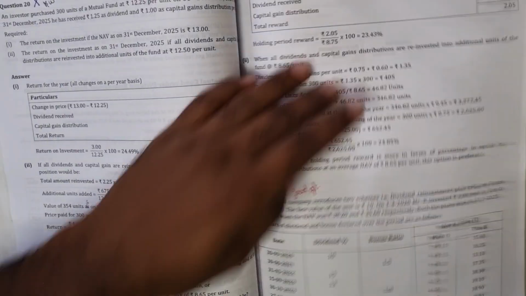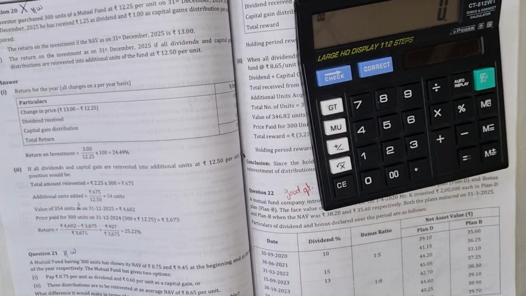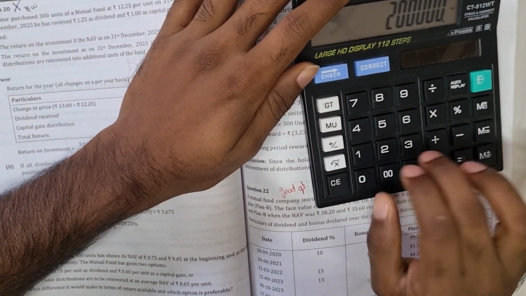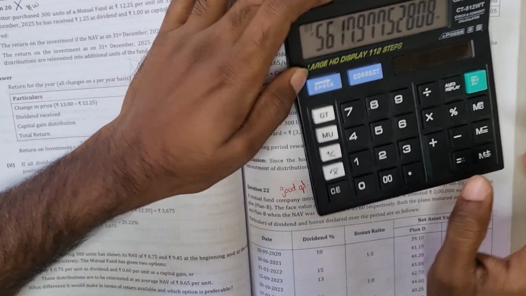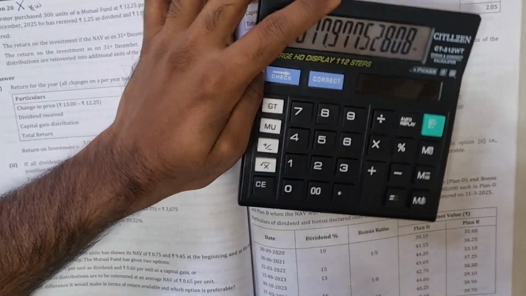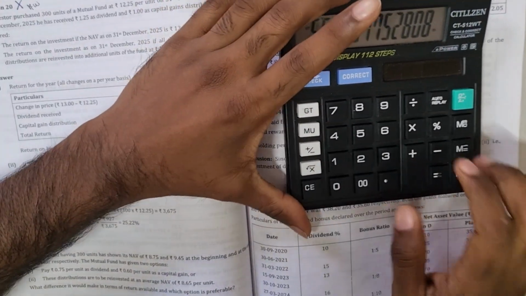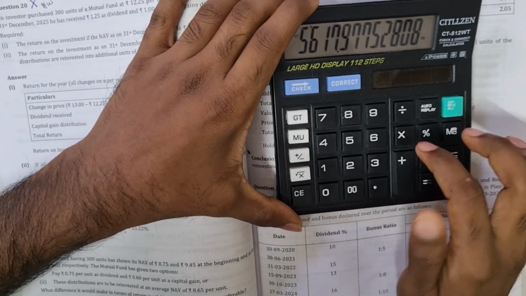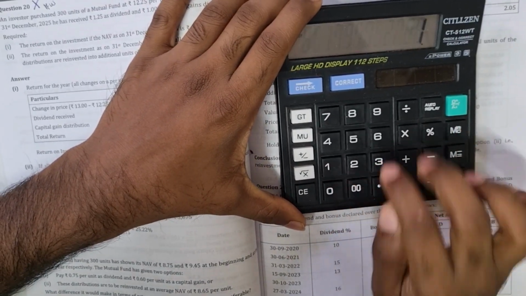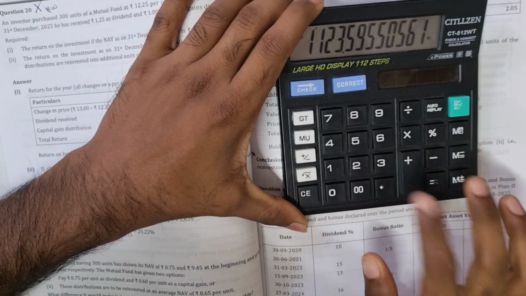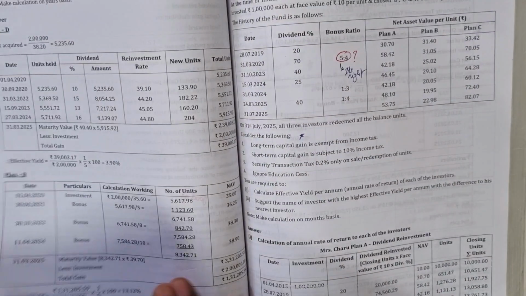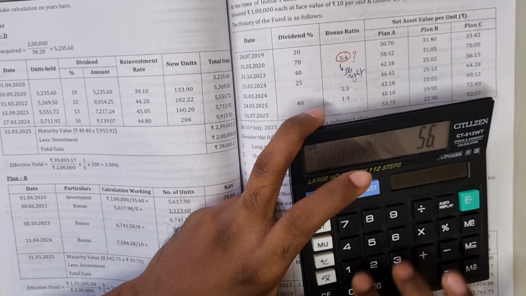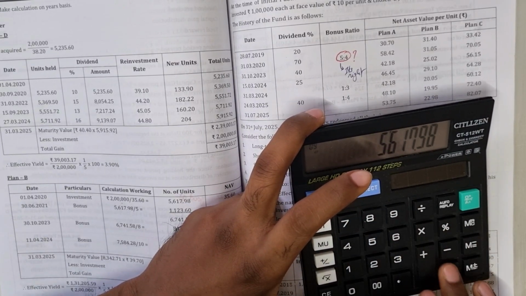Next, bonus plan, how do we do it? It was valued at 35.6, right? So 2 lakh divided by 35.6 is the opening value. I'm having 5617 units at the beginning. How do we calculate bonus? We simply do it in the ratio, 1 divided by 5 of my total units. This is my bonus units, plus my actual value, which was 5617.98.